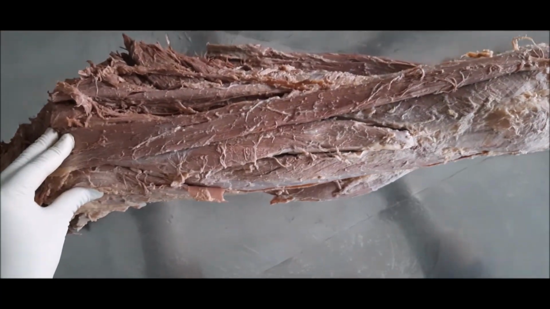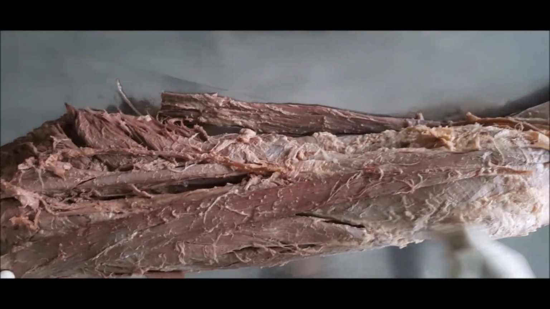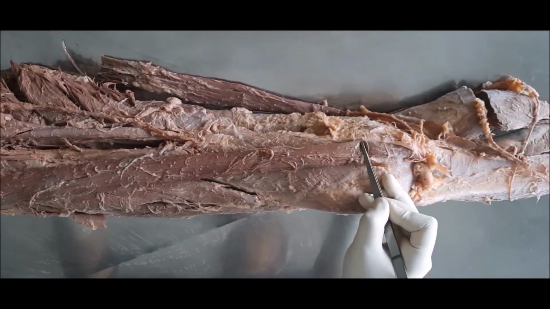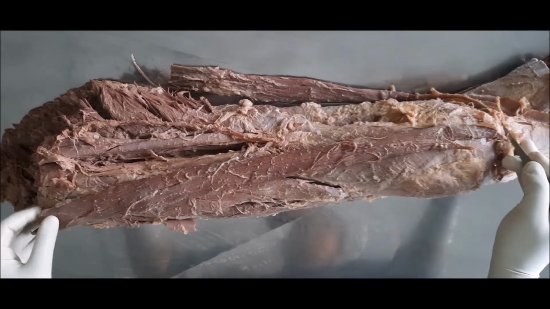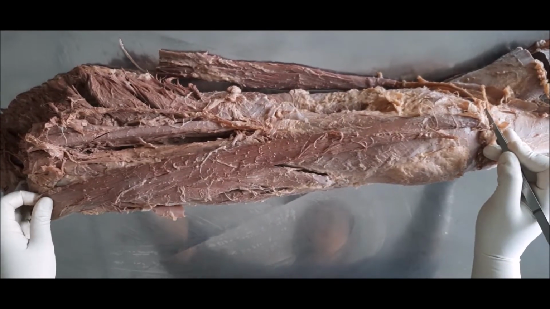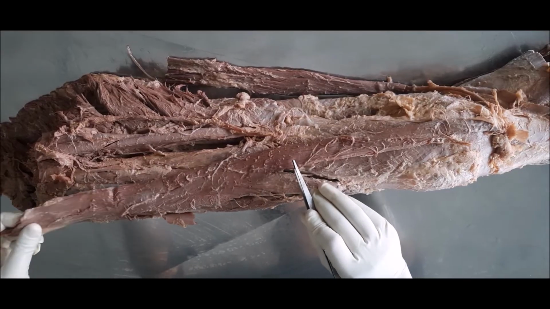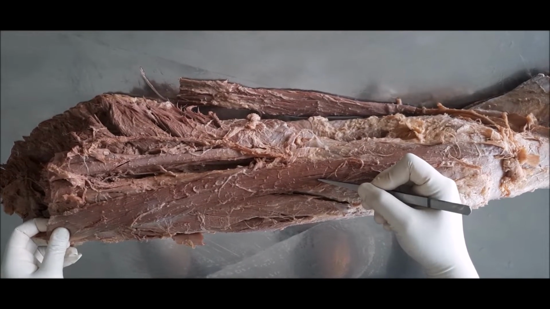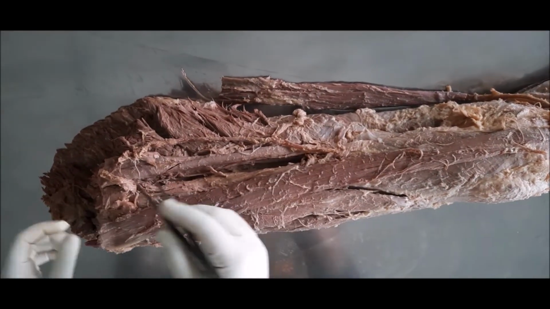In the front of the thigh we can see one oblique muscle. It extends from the lateral to medial side, from the anterior superior iliac spine towards the medial side of the upper end of the tibia, and this muscle is the sartorius. The sartorius is supplied by the femoral nerve, and there are structures lying above the sartorius on the medial side of the front of the thigh.